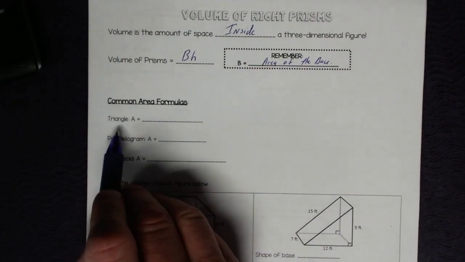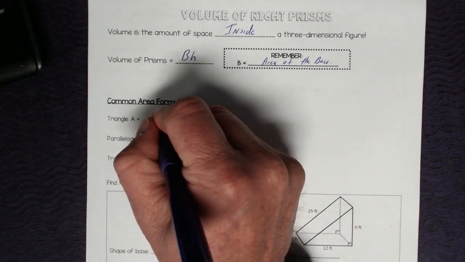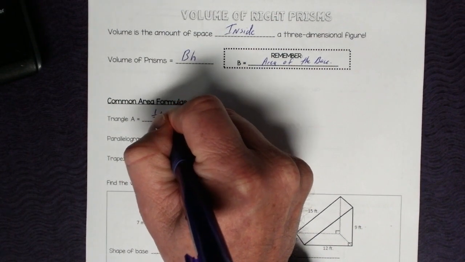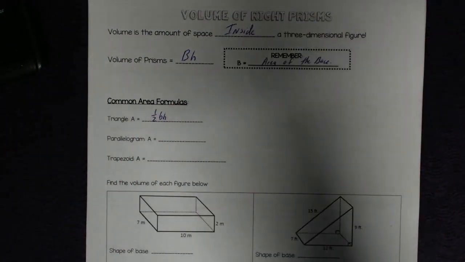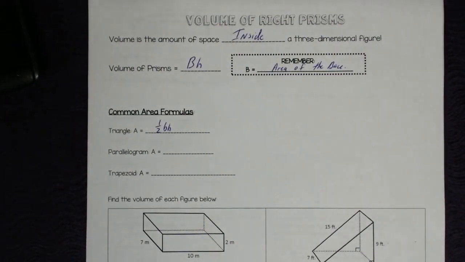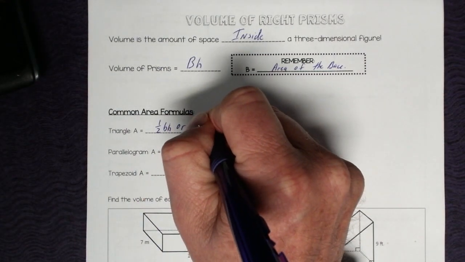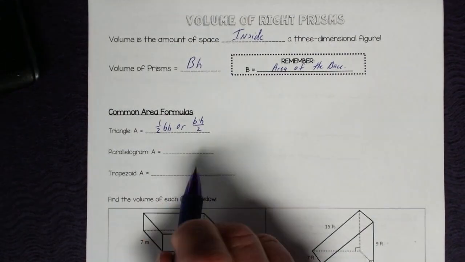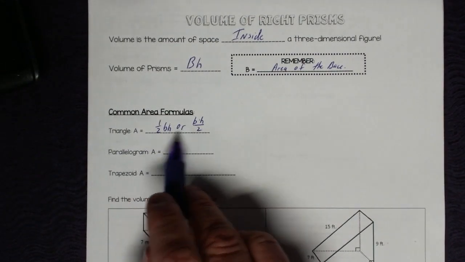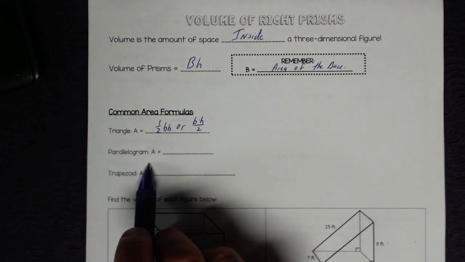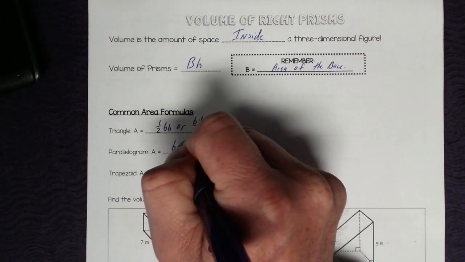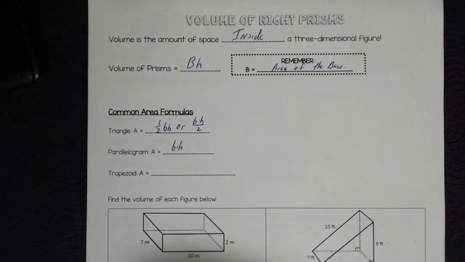A triangle formula. You'll see it two different ways. 1/2 base times height. And you'll also see it base times height divided by 2. Usually you'll see it this way, but you'll see it both ways sometimes. Parallelogram is just a regular base times height.